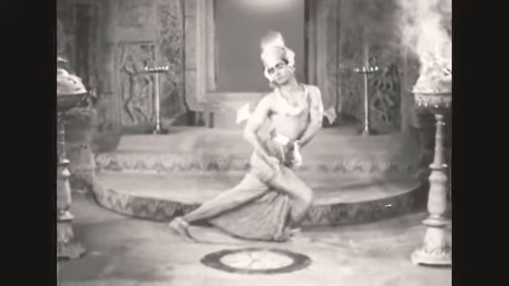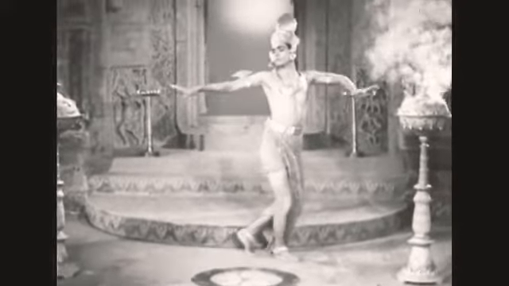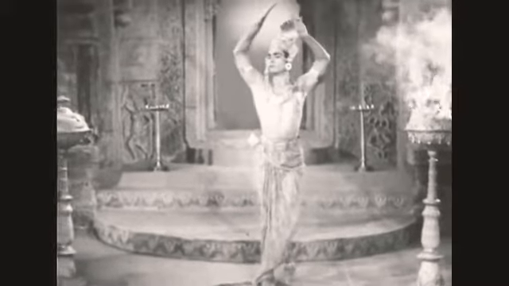Then, frantic with rage, he smashes the altar, and he lifts his dead wife onto his Trisula.